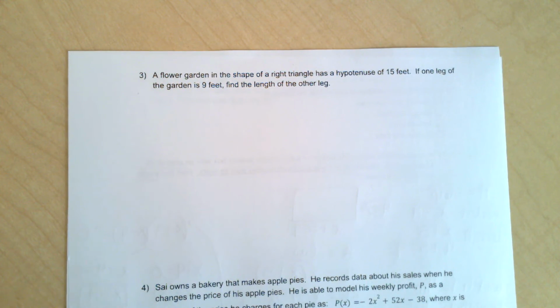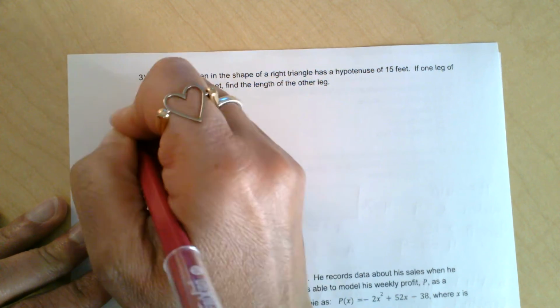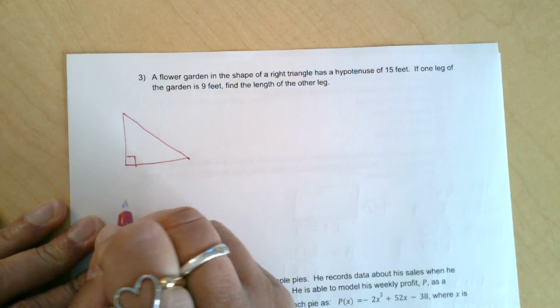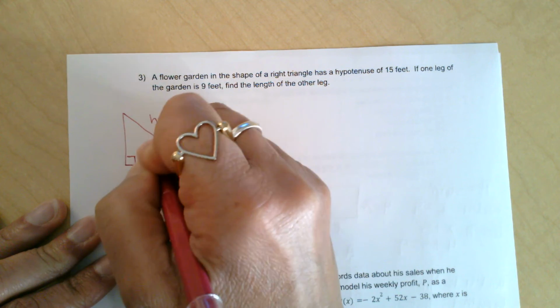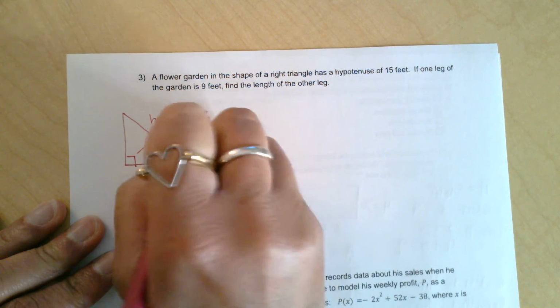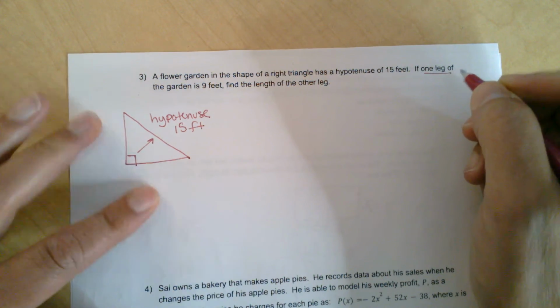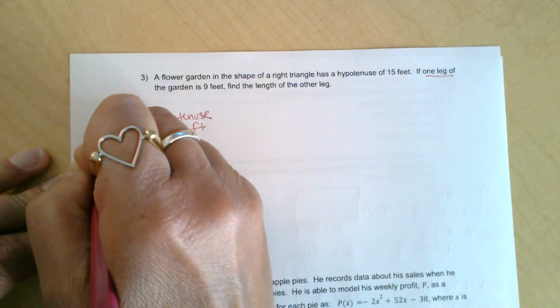Number 3. Ooh, a flower garden. A flower garden is in the shape of a right triangle and has a hypotenuse of 15 feet. If one leg of the garden is 9 feet, find the other leg. Okay, a flower garden is in the shape of a right triangle. So let's make that right triangle. Okay, hypotenuse of 15. Now, hypotenuse is the longest side. Hypotenuse is always across from the 90-degree angle. So I'm going to write hypotenuse, 15 feet. Okay, one leg. So these are the other legs, leg and leg.